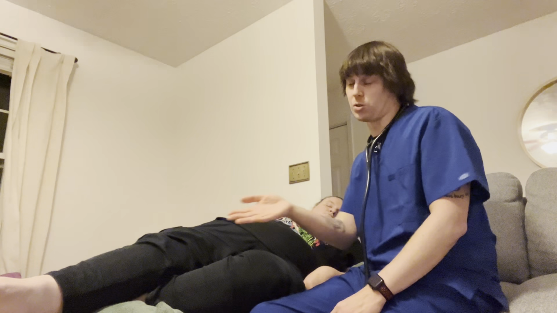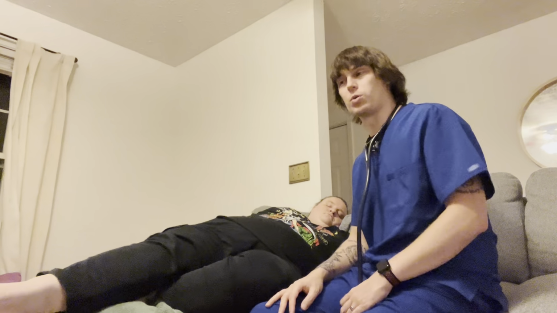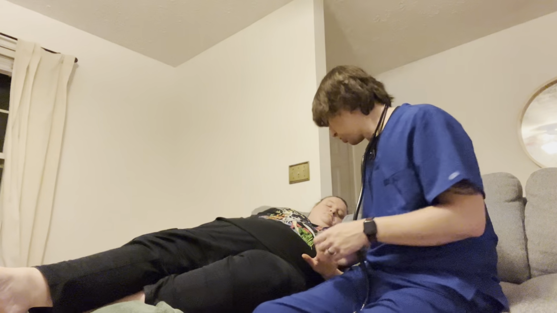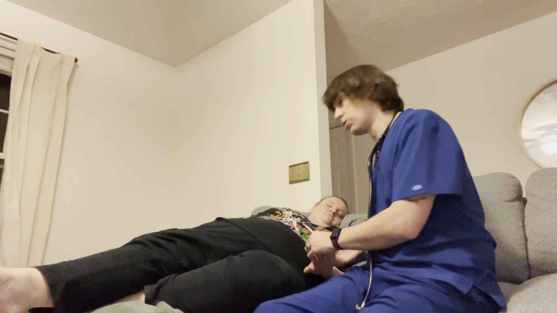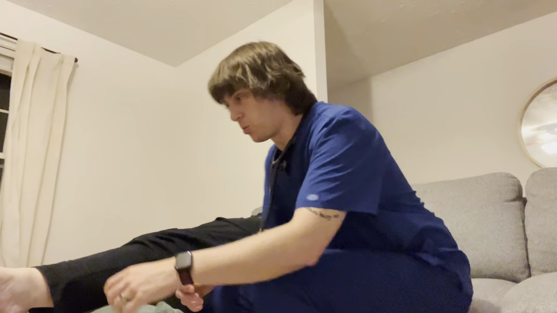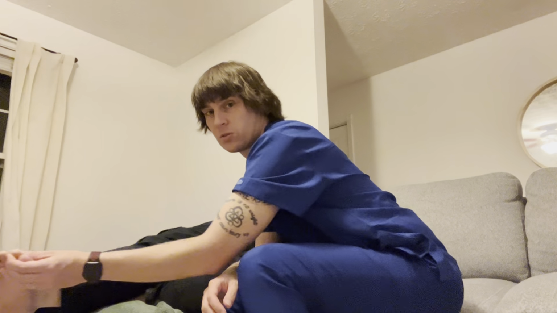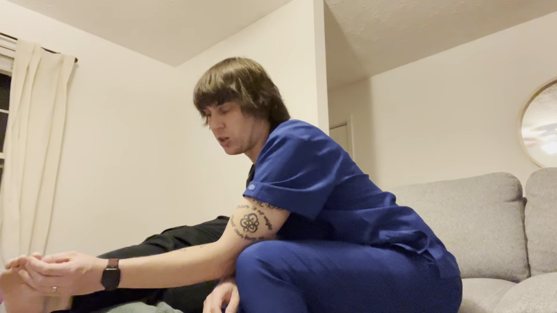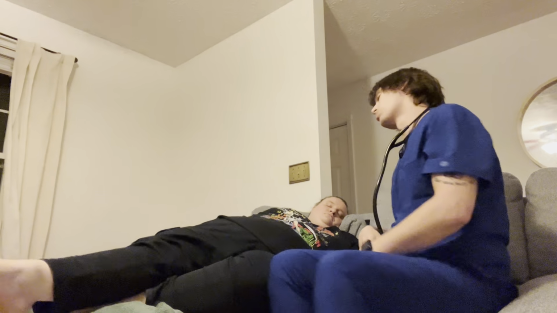Also meant to mention, when I was looking at the fingers, you also want to look at their fingernails. Want to look at their toenails also. Note if there's any clubbing. You can also squeeze the finger and then let go, checking their capillary refill. You do the same on the toe. Just squeeze one of their toes and then let go to check the capillary refill on their toes.